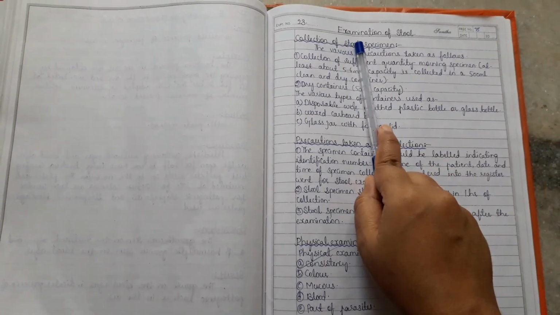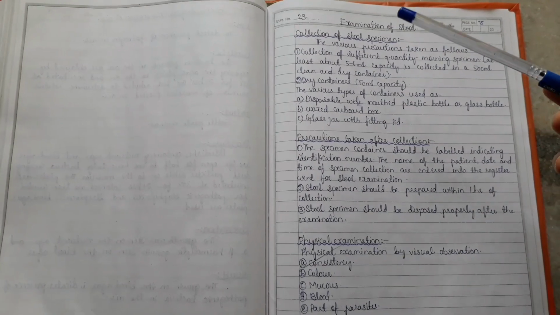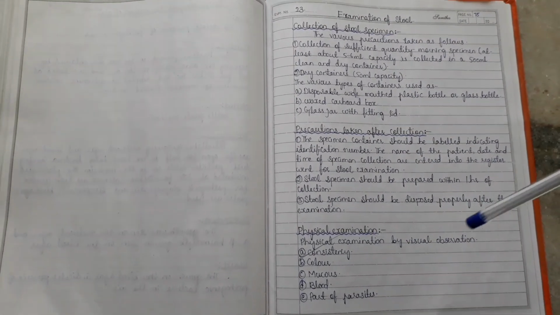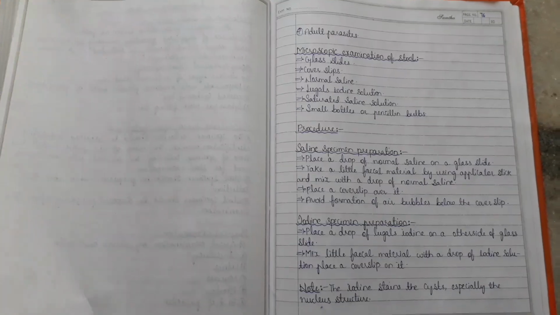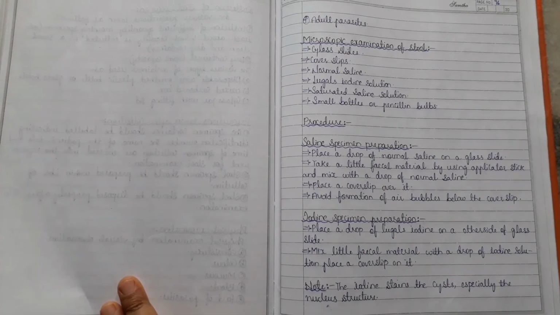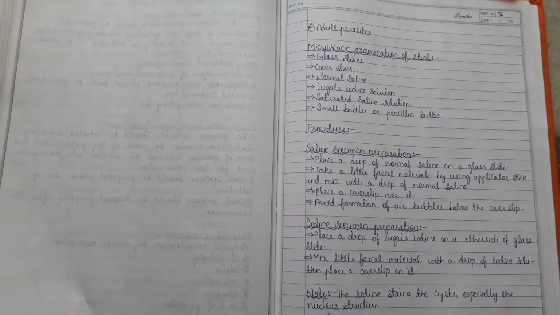So coming to the examination of stool. This is the collection of stool specimen, and the precautions taken after collection. So what are the physical examinations we do? Microscopic examination of stool, what is the procedure? So saline specimen preparation and iodine specimen preparation.